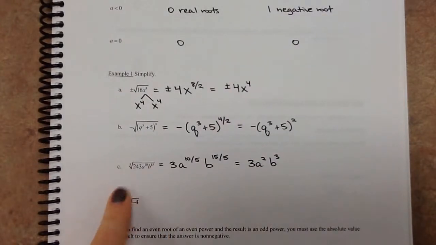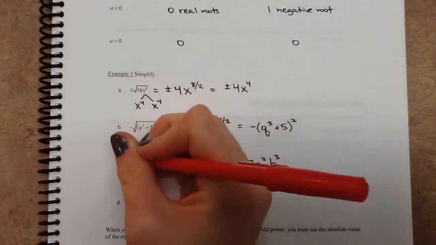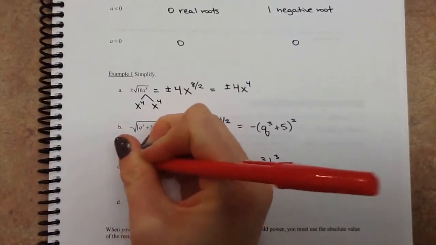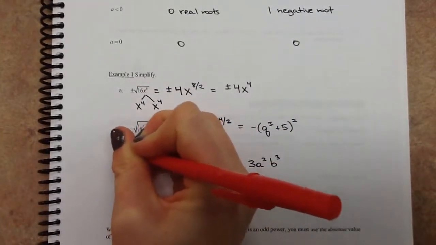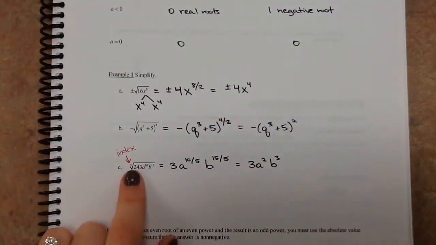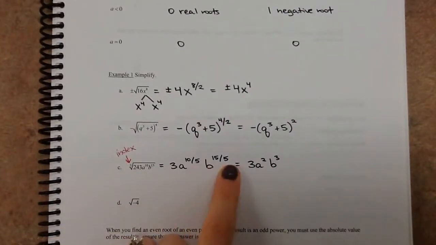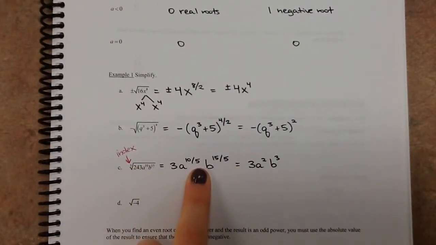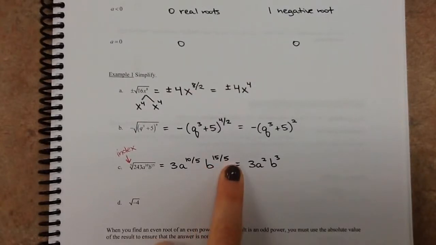Okay, so this little guy right here, that 5, this is called the index. And so whatever is right here, that's what I'm splitting into. I'm splitting 10 into 5 even groups. I'm splitting 15 into 5 even groups.